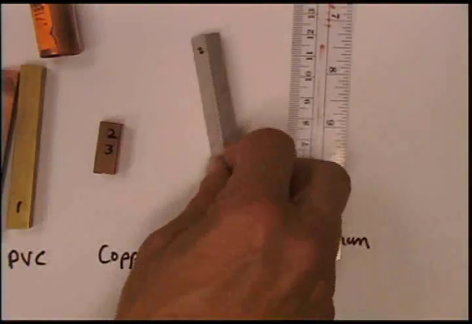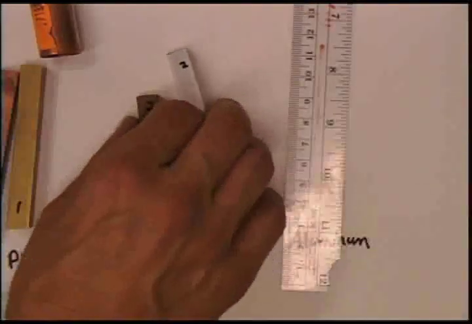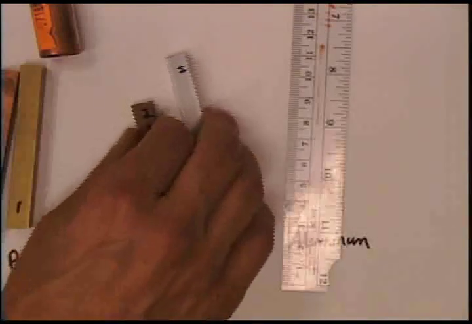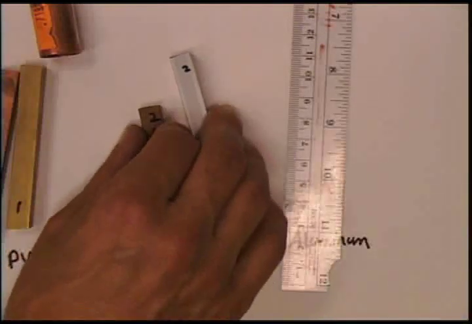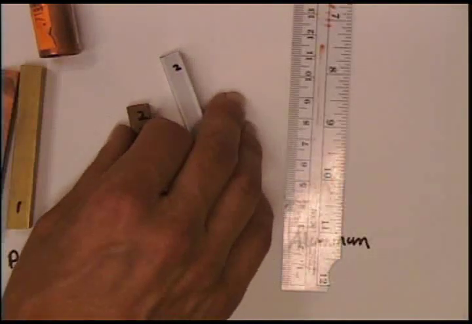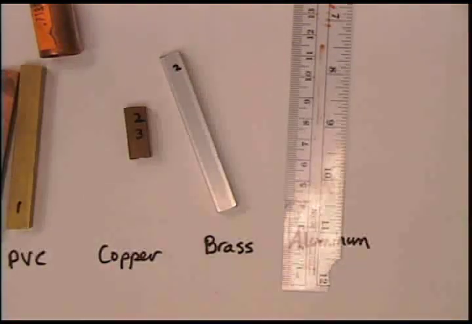In this case, we're going to again use the aluminum, and we're also going to use the copper. Okay? So in this case, we're going to look at the table on page 5-7 with experiment 2. It says masses and volumes for objects of the same material.